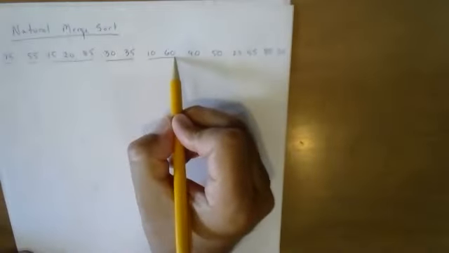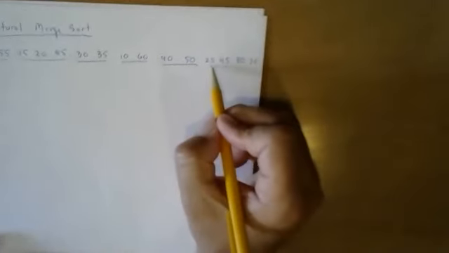These three are already sorted: 15, 20, and 85. 30 and 35 already sorted. 10 and 60 already sorted. 40 and 50 already sorted. 25, 45, 80 already sorted. And 70. Sorry about that. So what am I going to do?